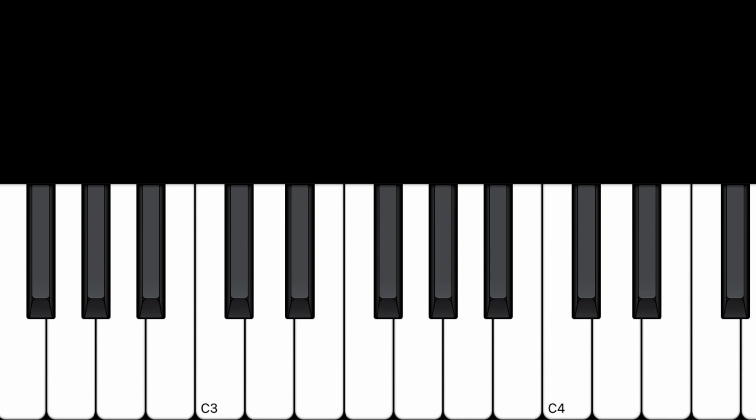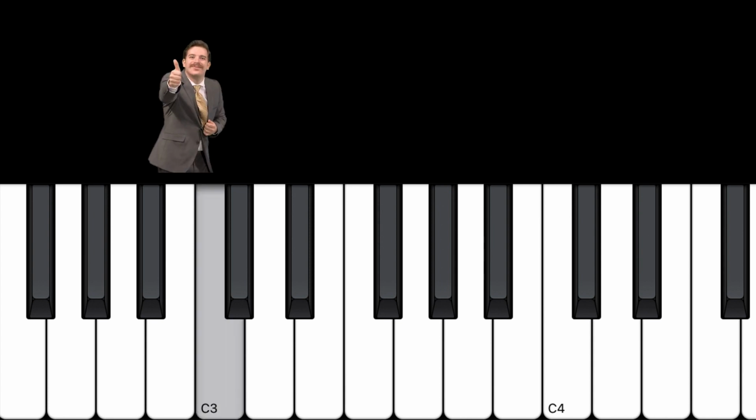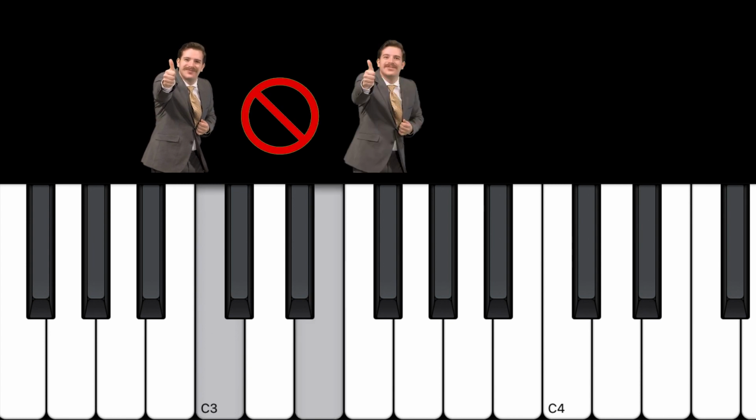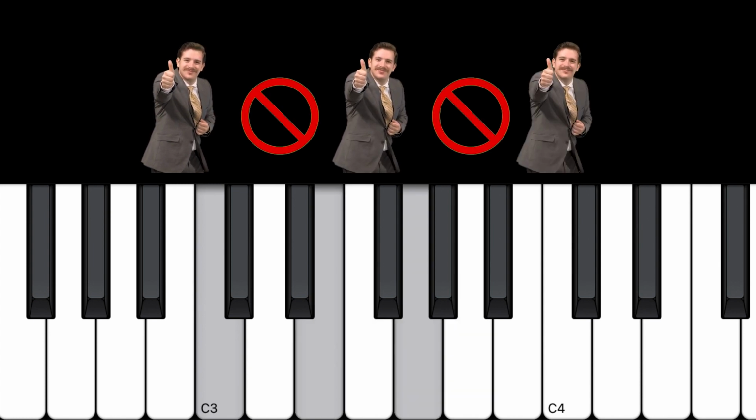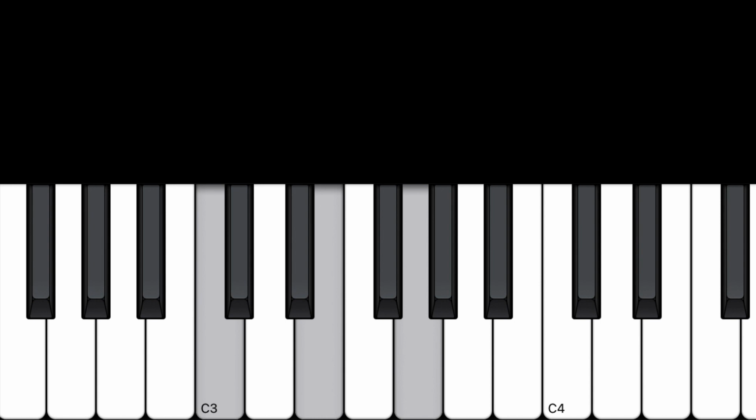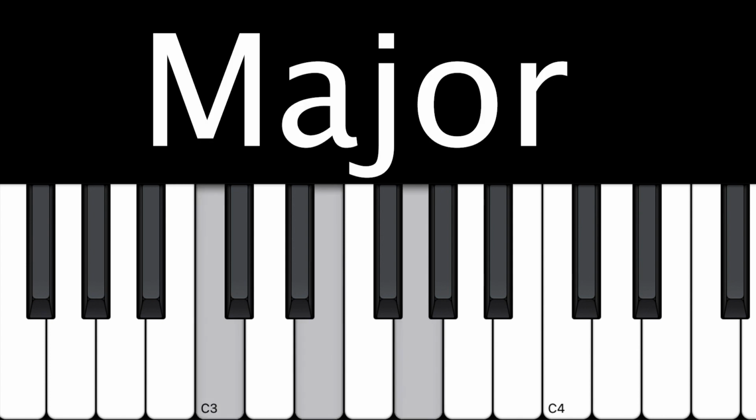The general rule of thumb is you start on a note, you miss one, you play one, you miss one, you play one. And that, because those notes are slightly more spaced out, it sounds a little bit more palatable, and that is a major chord. Okay? There's another way of doing it.